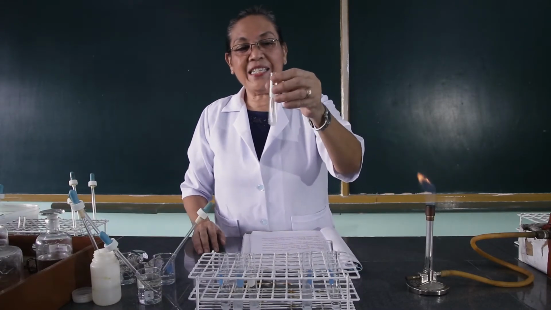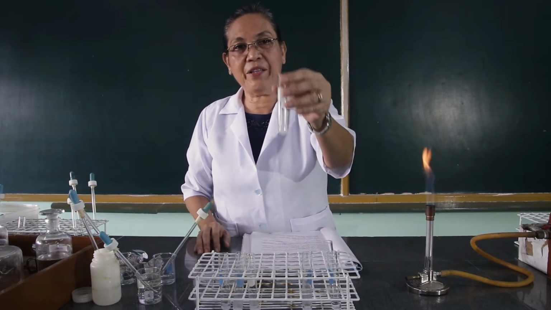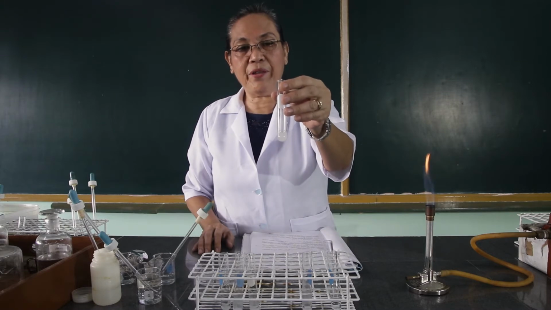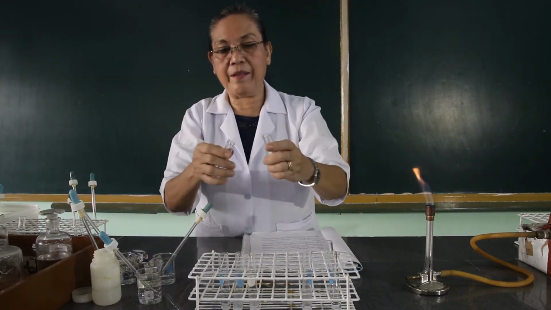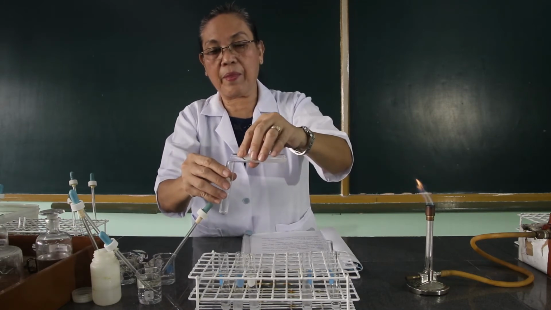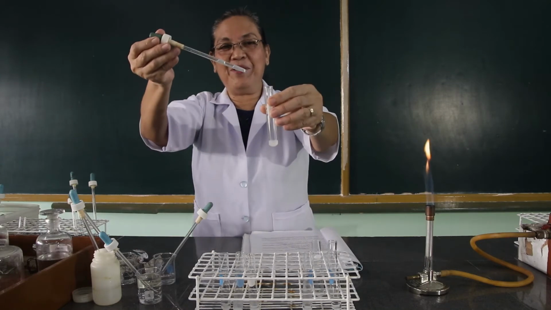This time, let's get a little amount of this mixture and then we will add it with diammonium orthophosphate. Observe what happens.